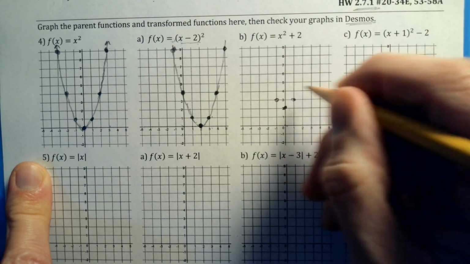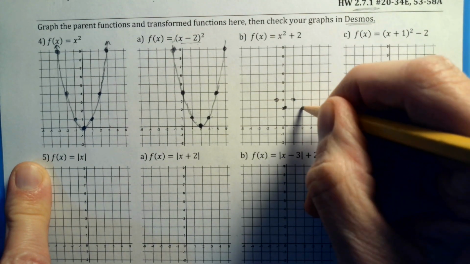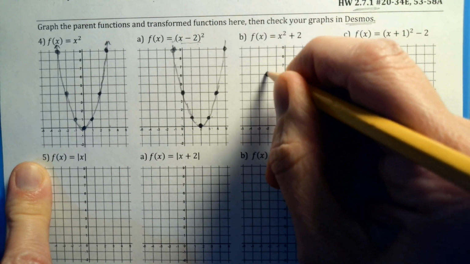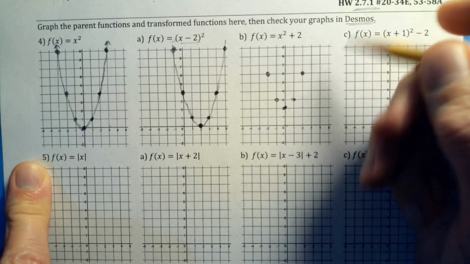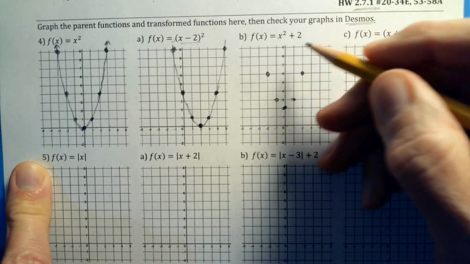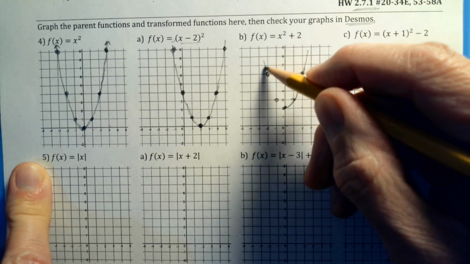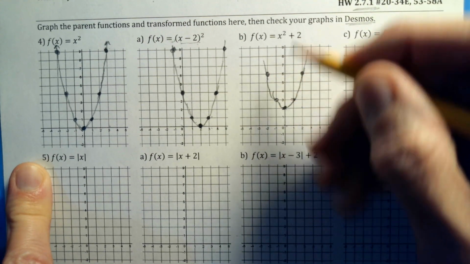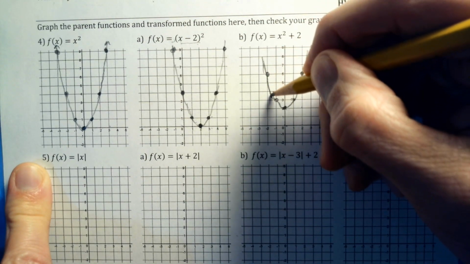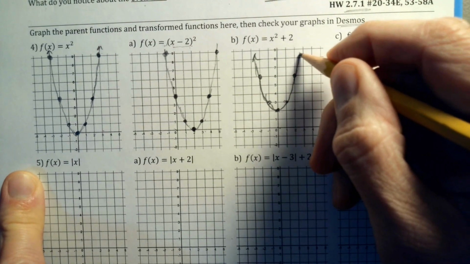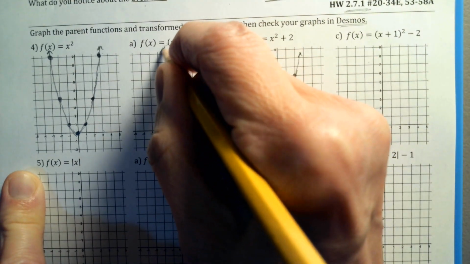So we have this, and then from the vertex I go over 2, up 4. 1, 2, 3, 4, and I'm the same over here. Now I can't really fit my next point up here, so I'll just stop there and draw in our parabola. Okay, and of course arrows at the end are always good.